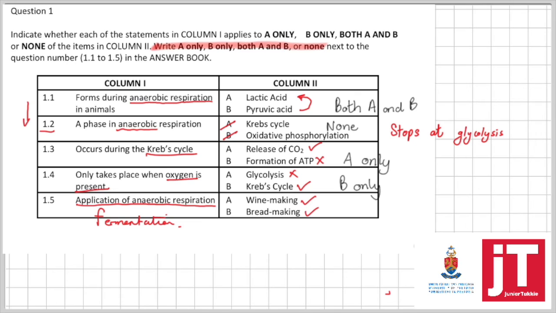1.5. The applications of anaerobic respiration. Here we talk specifically about fermentation, and fermentation we could use in both wine making as well as bread making. So in this case, I would have the answer of both A and B.